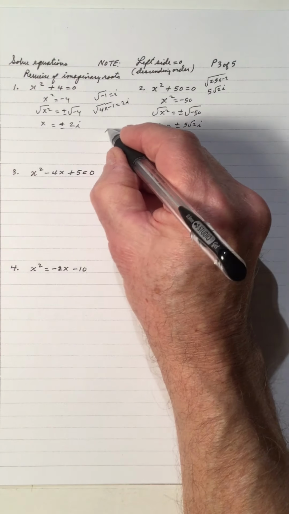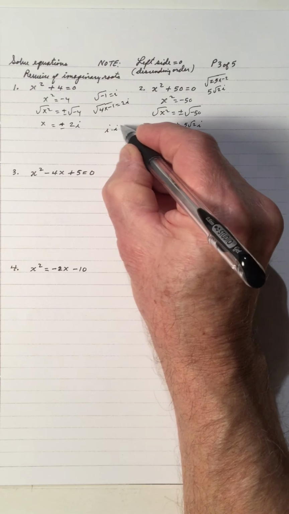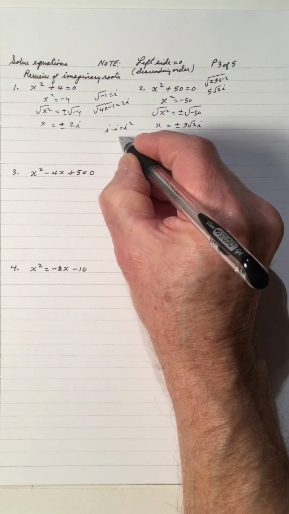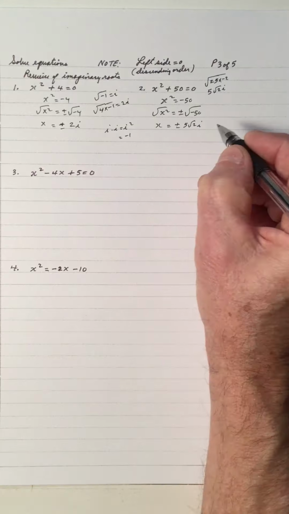And note, just to remind you, that if you multiply i times i, you get i squared, and i squared is a negative 1.